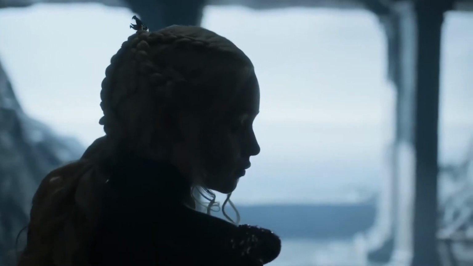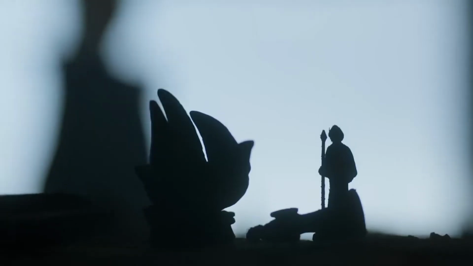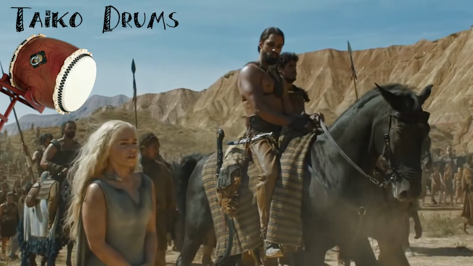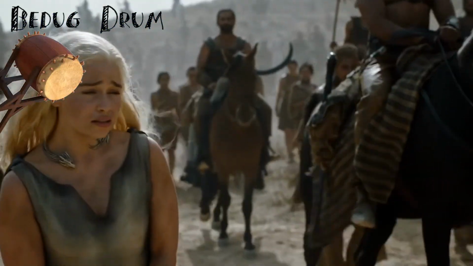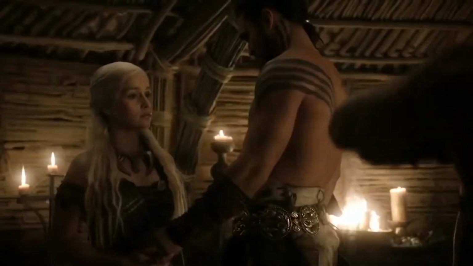Daenerys Targaryen's themes incorporate a variety of instruments throughout the series to reveal her struggle and emotion, such as the Japanese taiko drums, Indonesian bedug drum, and even the Duduk flute to symbolize her Dothraki roots.